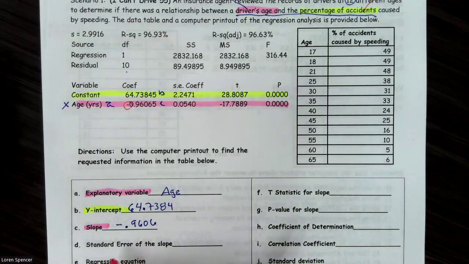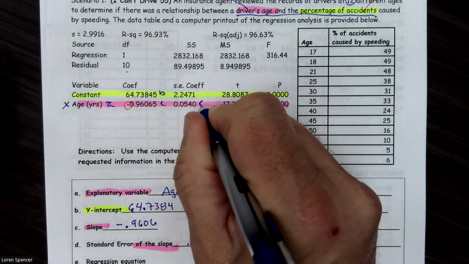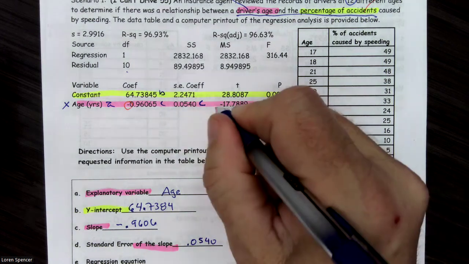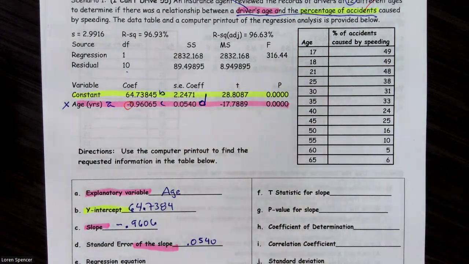We're looking for the standard error of the slope. We know that's going to be on the slope row, and we see that it is 0.0540. And there it is, letter D, on the slope row.